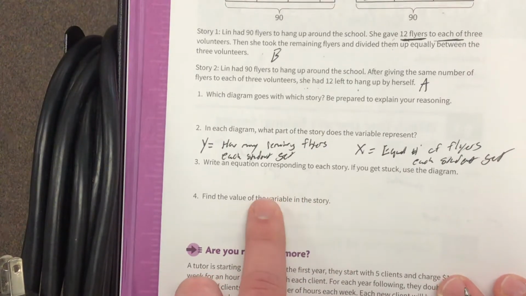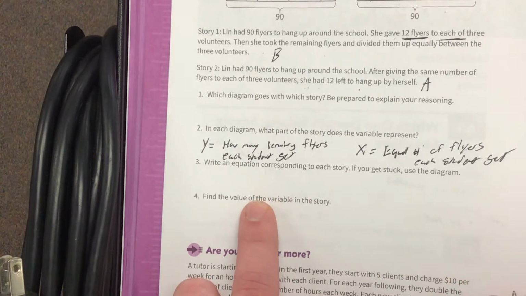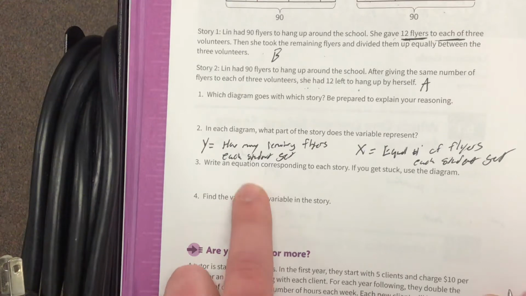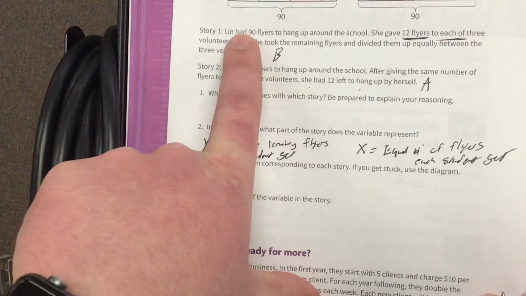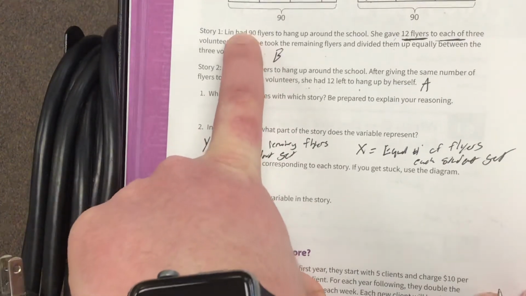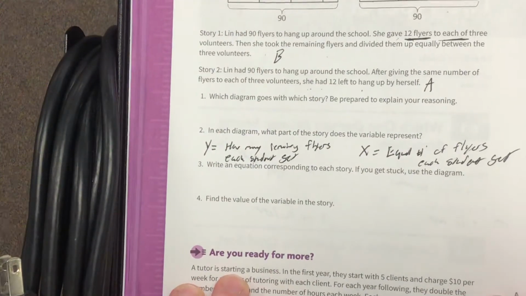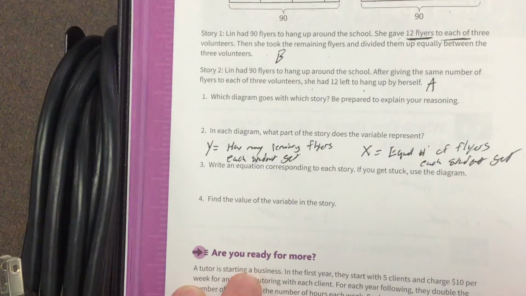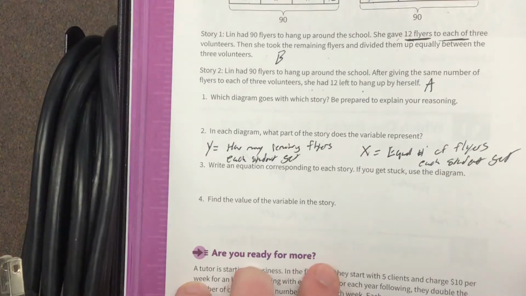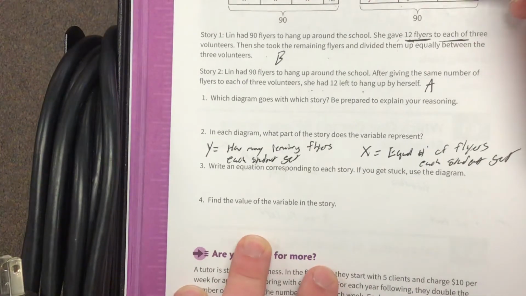All right, so now 3 is going to ask us to write an equation that shows those tape diagrams and those stories. So let's start with story 1 here. What would our equation look like? Story 1 is B here.